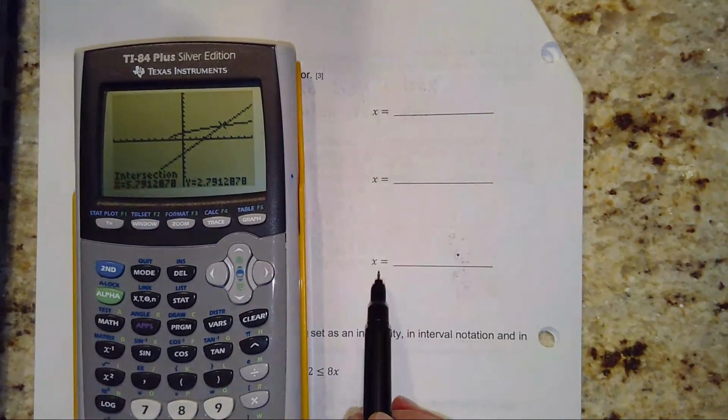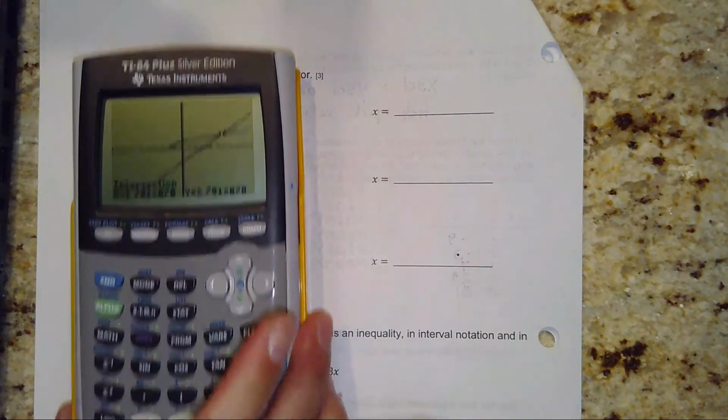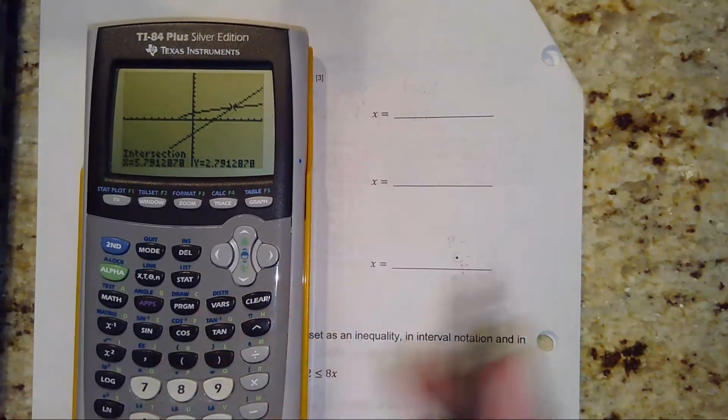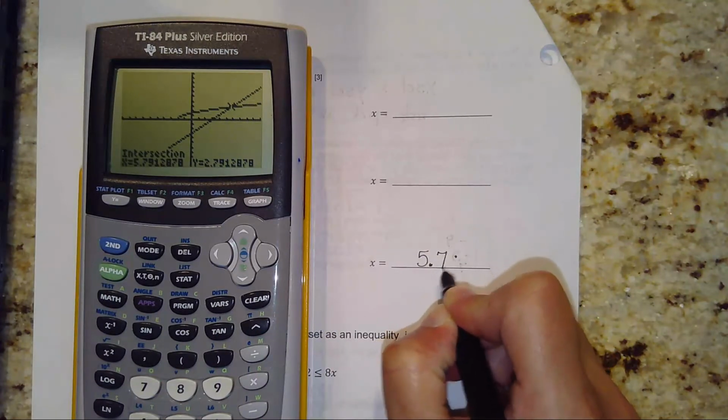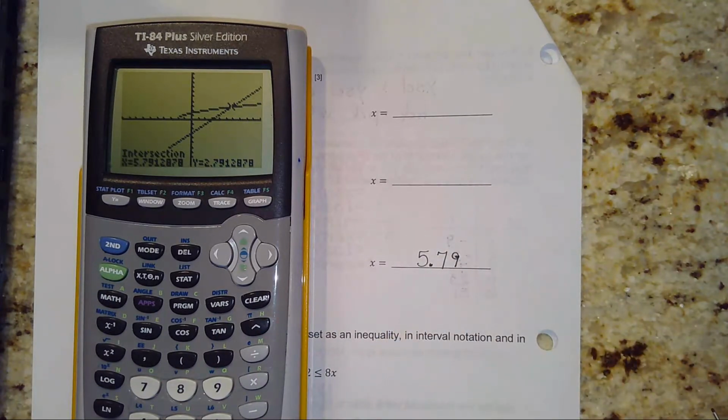And all I want is the x value. And I would like you to round these to 2 decimals. So 5 and 79 hundredths.